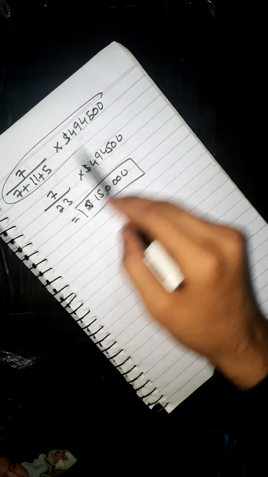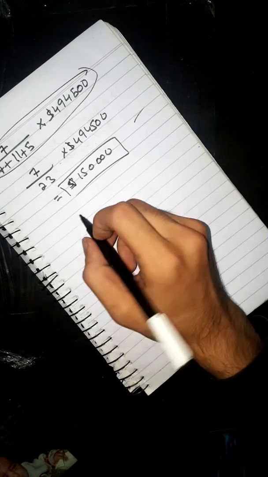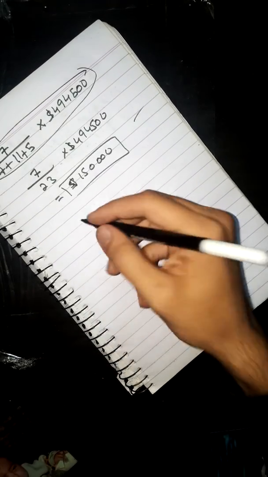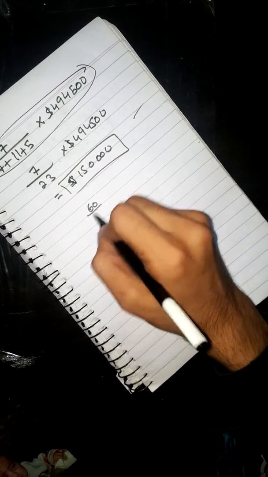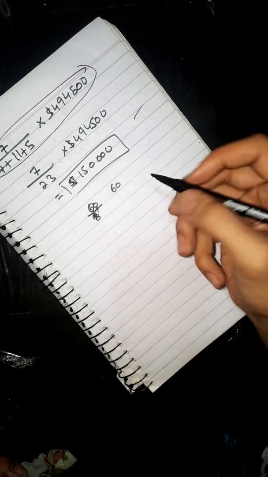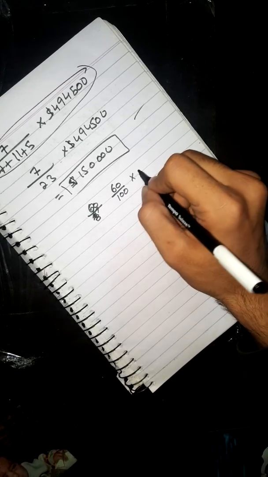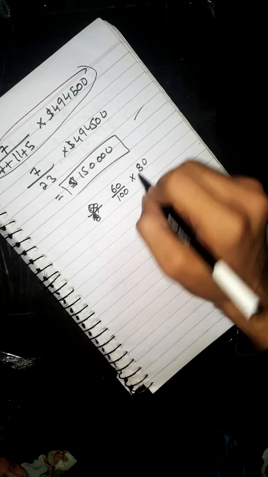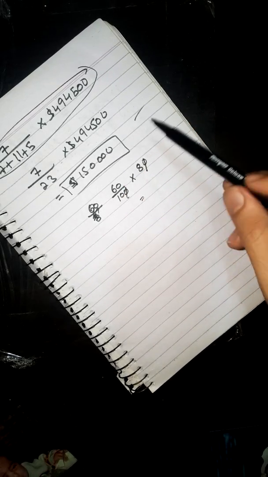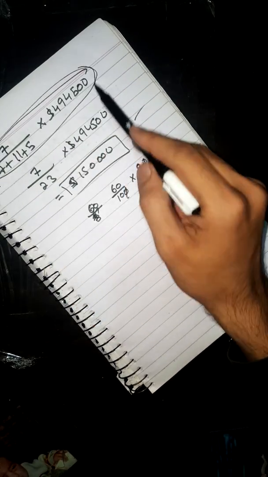Why have I used this method? It is because, for example, you got 60% marks in a test which was out of some total. So to calculate the number of marks, we will divide it by 100 and multiply it with the original marks like this. So this is how you can calculate your marks from your percentage. That is why I have used this method over here.